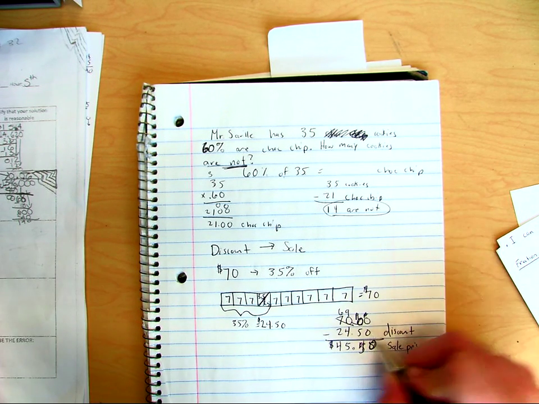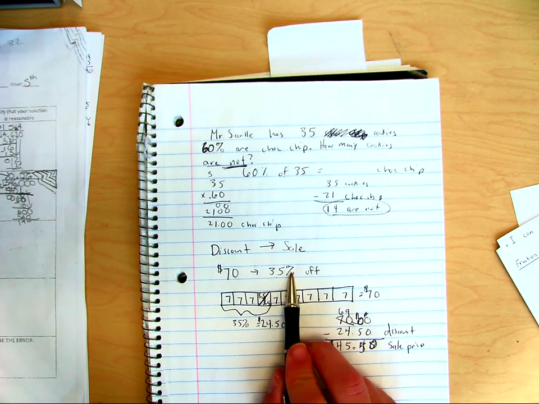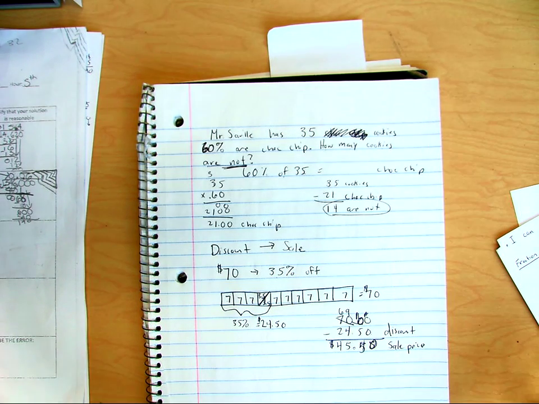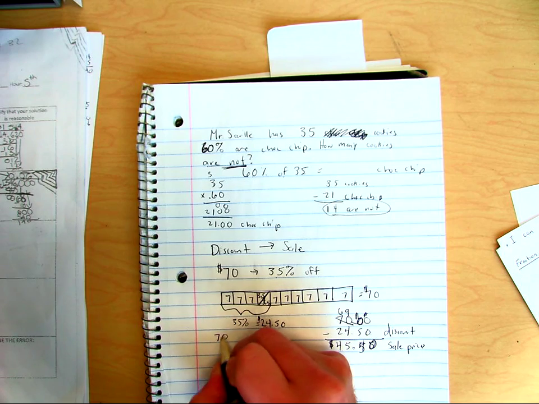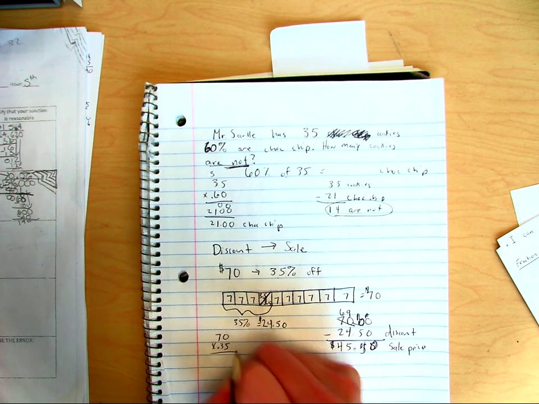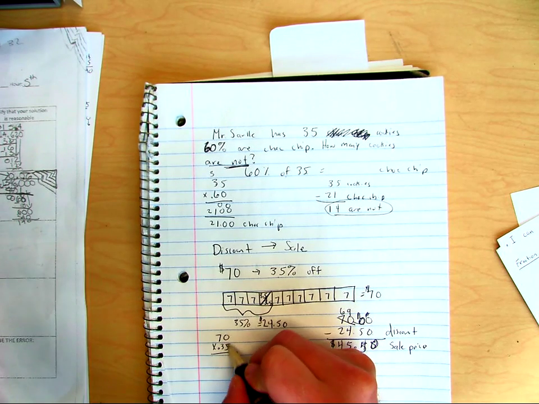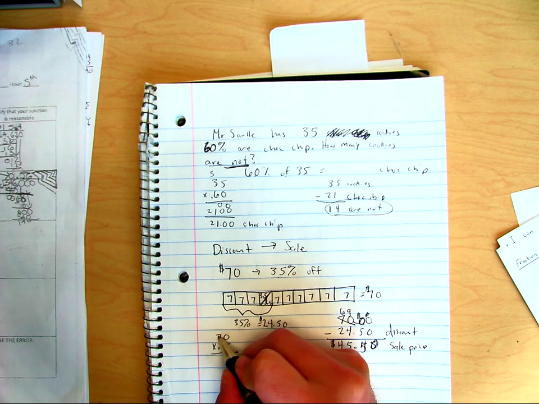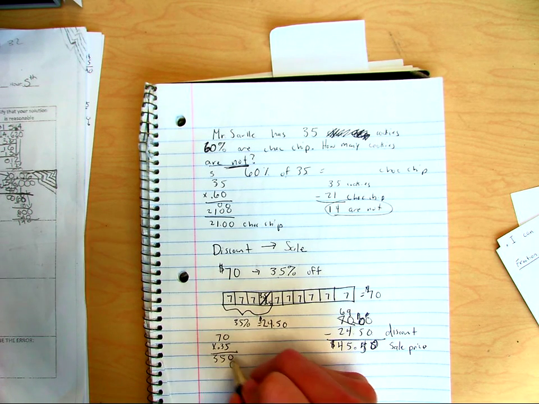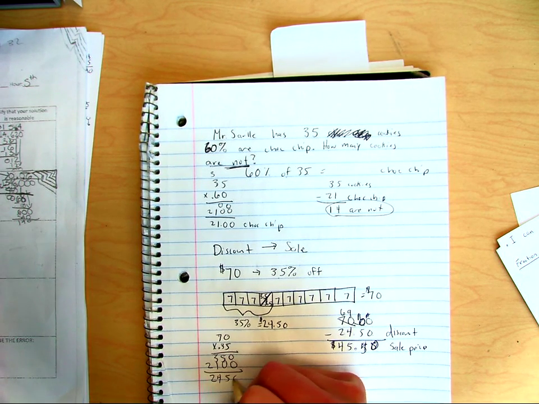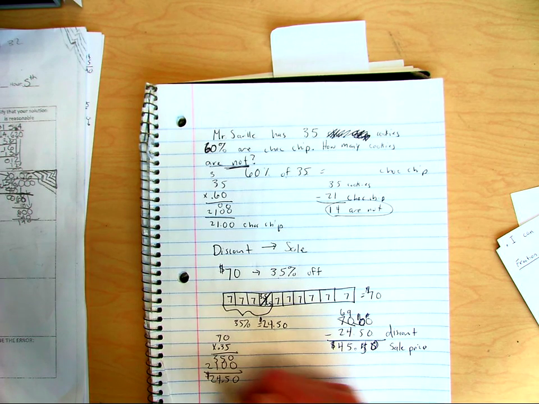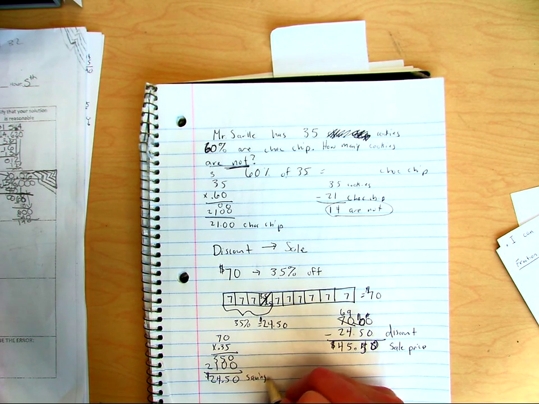That's my discount, 35% off. That's what I save. If I just did it mathematically, say 70 times 35%, again, that's the savings. Then you subtract it.